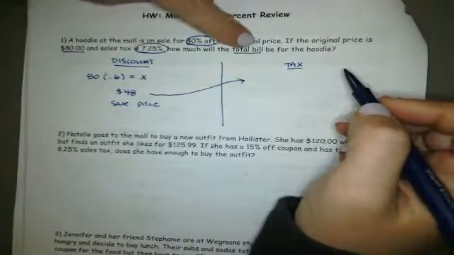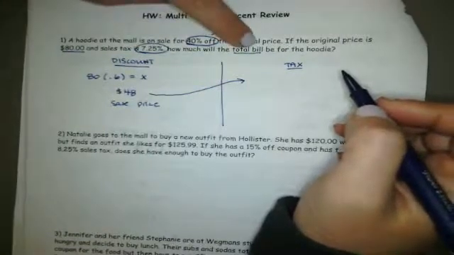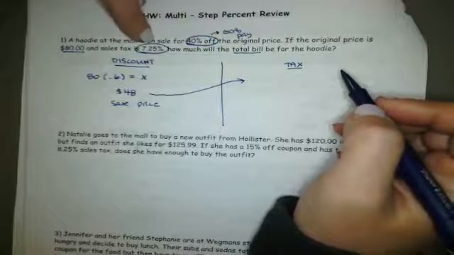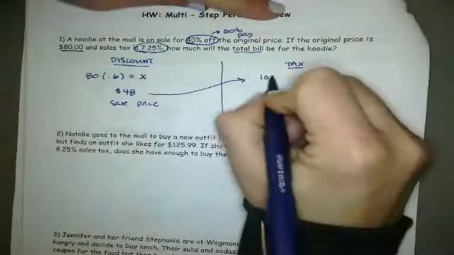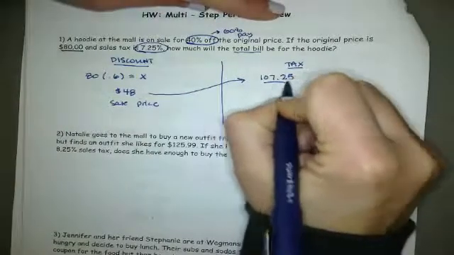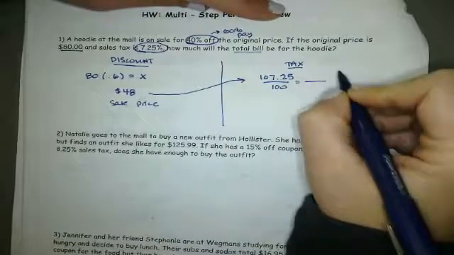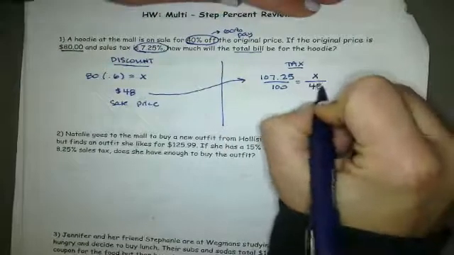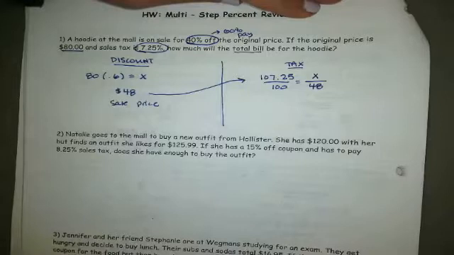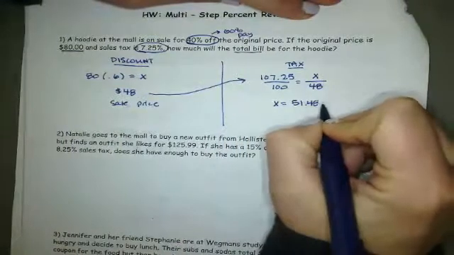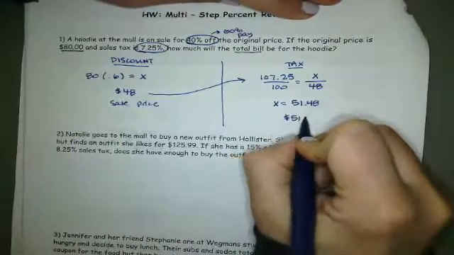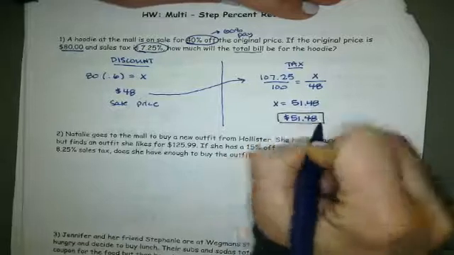But the question's not asking me how much is the tax. It's asking me how much is the total bill. So I take the 7.25 and I add it to 100%, giving me 107.25%. I'll solve this one with a proportion just to change it up. And again, we're only paying tax on the $48. So that becomes the new whole. And I get $51.48, which I'm going to rewrite outside of the problem with a label.